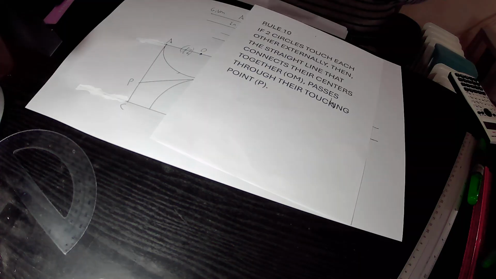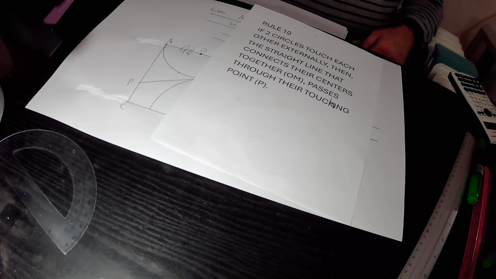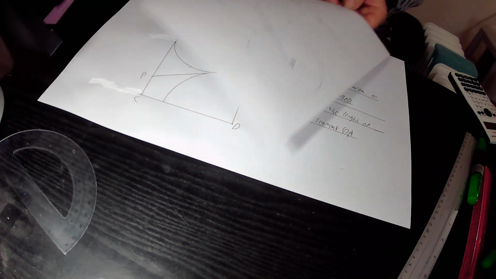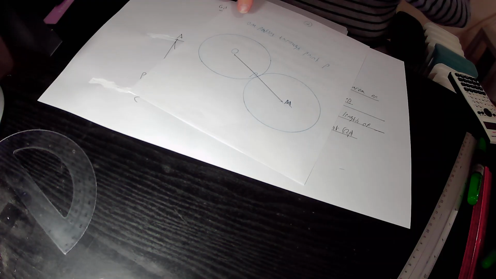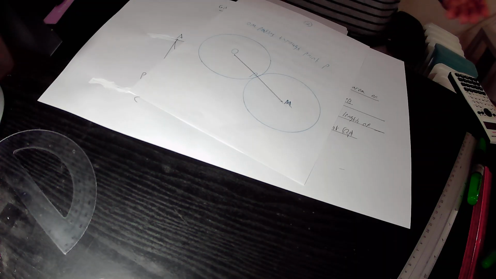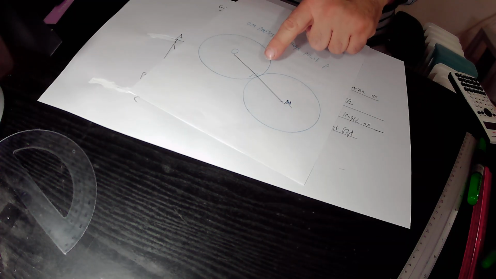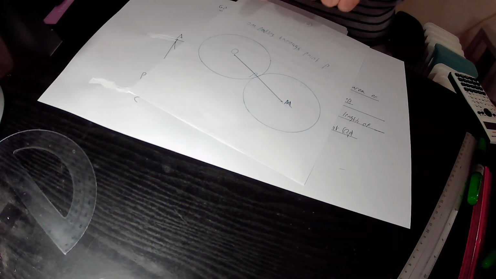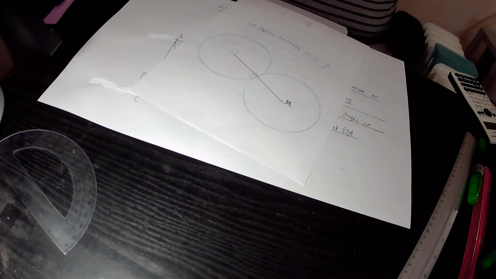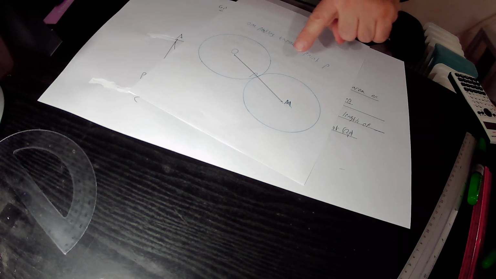According to rule 10, if two circles touch each other externally, then the straight line that connects the circles together passes through their touching point. So in the drawing, we have those two circles. The center of this circle is at point O, the center of this circle is at point M. The straight line that connects the circles together is of course the straight line OM. And according to rule 10, the straight line OM must pass through their touching point, that is point P. Or OPM is one straight line. See, if OPM is one straight line, it means that OM in total must be equal to OP plus PM.